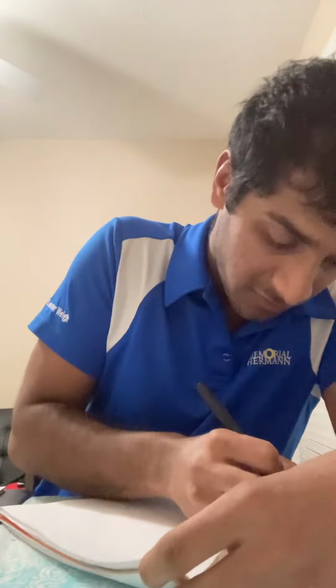Now I'm going to start with the first question on page number 75, question number 23, which is the first question. It says we need to find the mean, median, and mode. First of all, I'm going to arrange the numbers in order. There are 16 numbers given, so I'm going to arrange them and then find the mean, median, and mode.